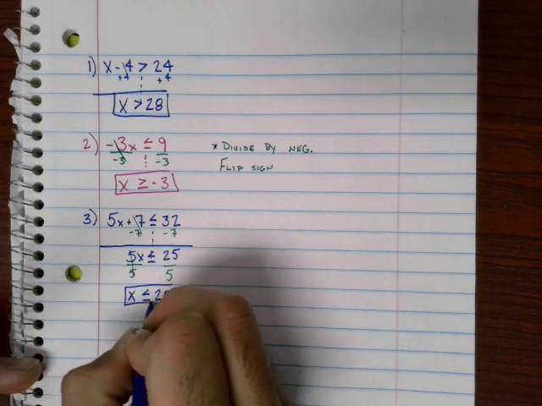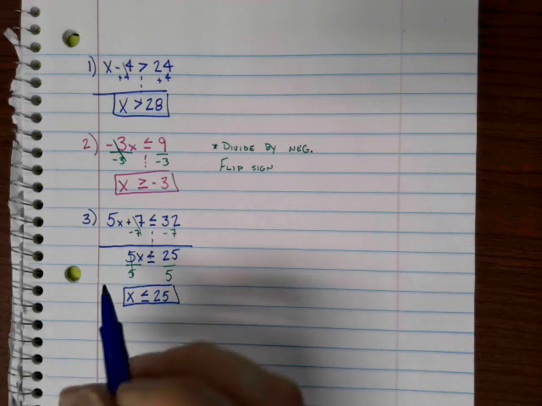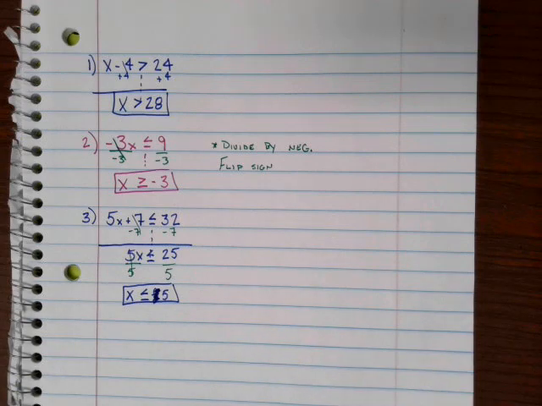So when we look at those graphs, is it going to be an open or closed circle? Closed because it's equal to. So it could be C or A. And since less than, why did I put 25? Good catch. X is less than or equal to 5. Less than 5, so we're going to have A because it's less than.